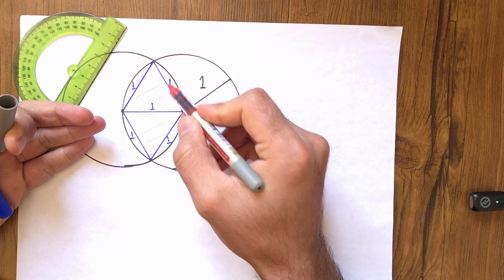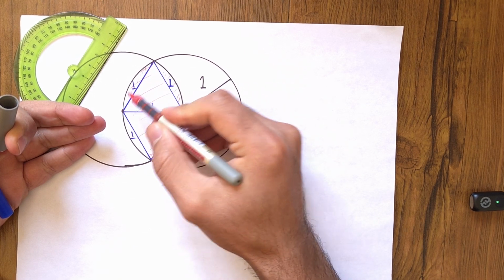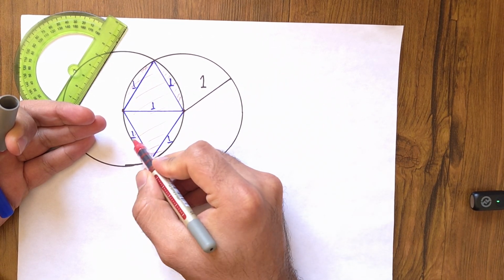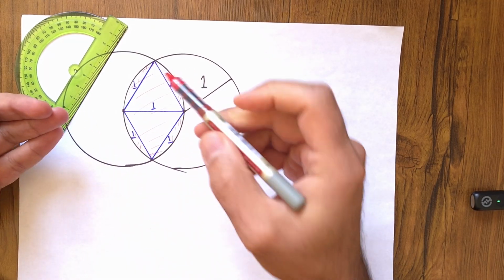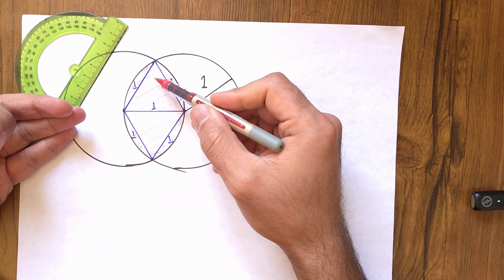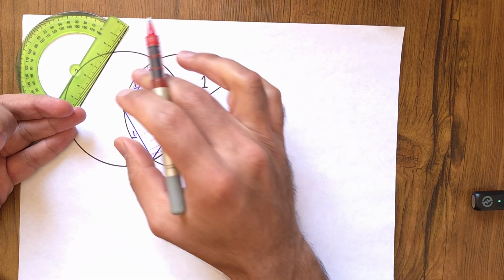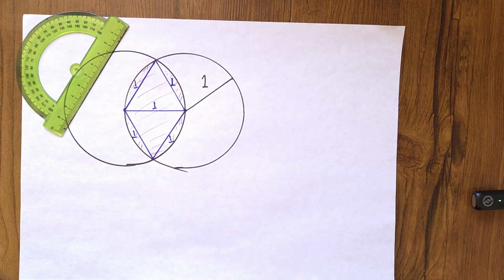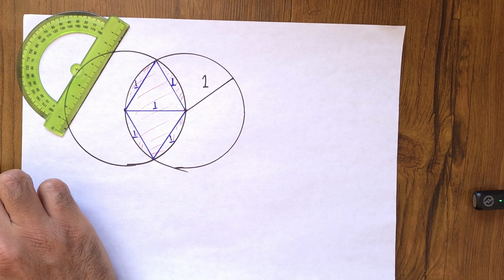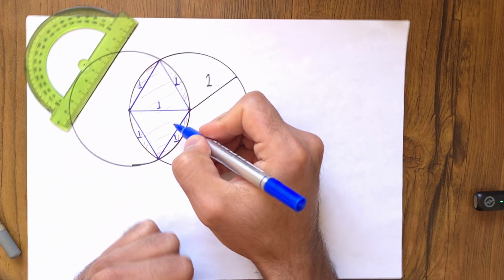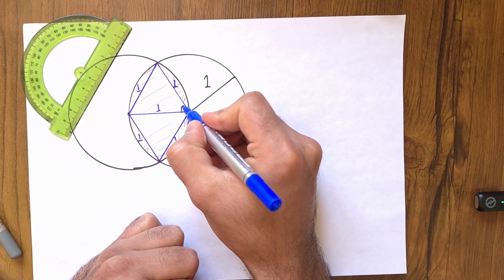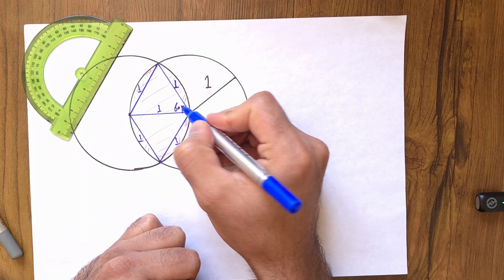We have 4 of these little segments, like this one, this one, and this one. So the shaded area equals 2 equilateral triangles plus 4 of these little segments. We know that the angle in an equilateral triangle is 60 degrees, right?